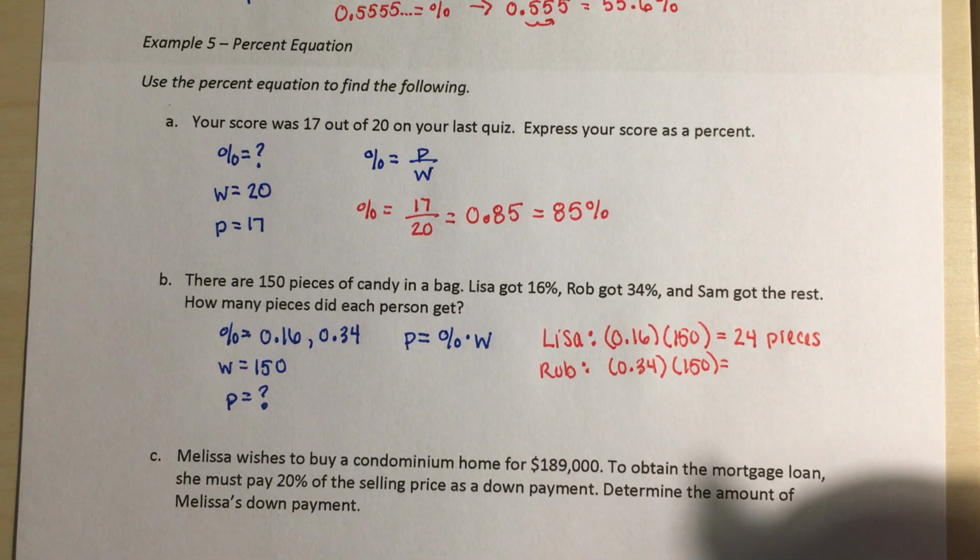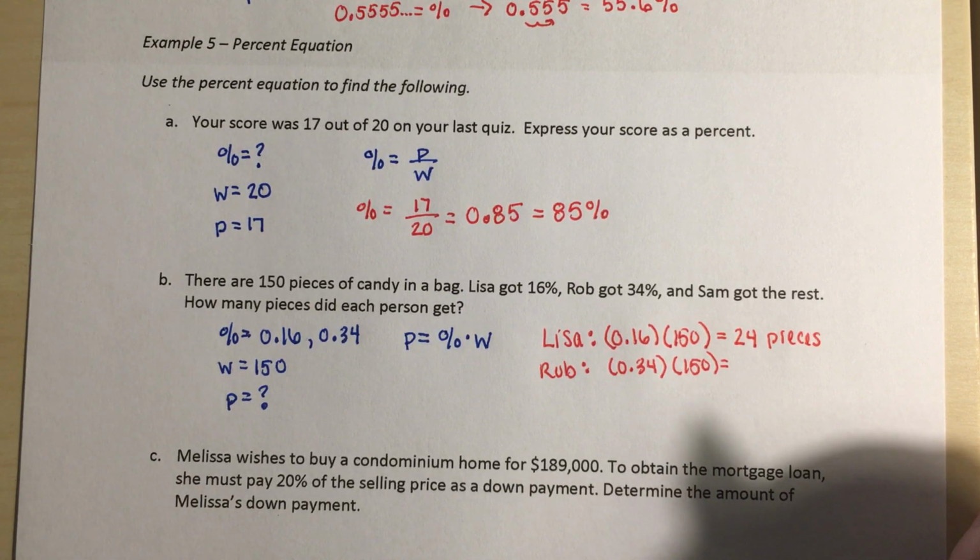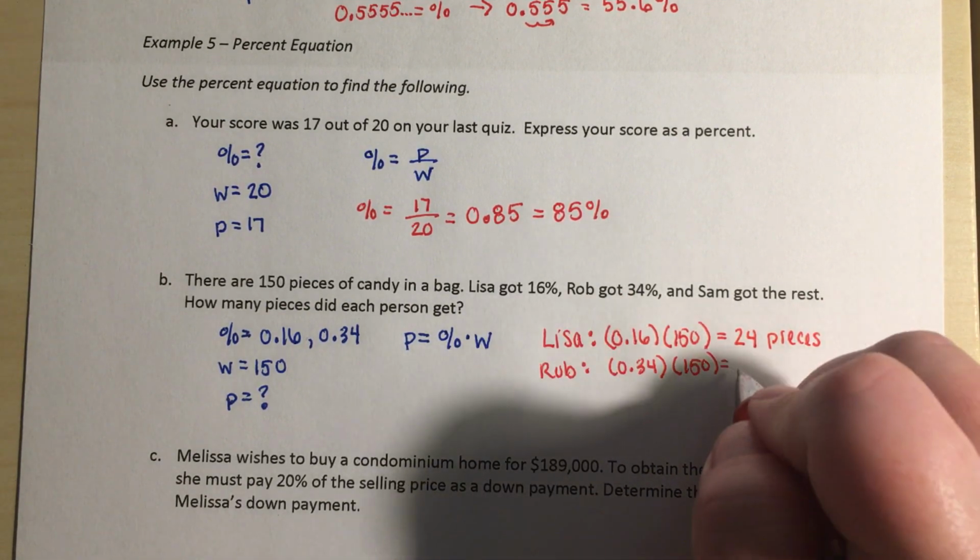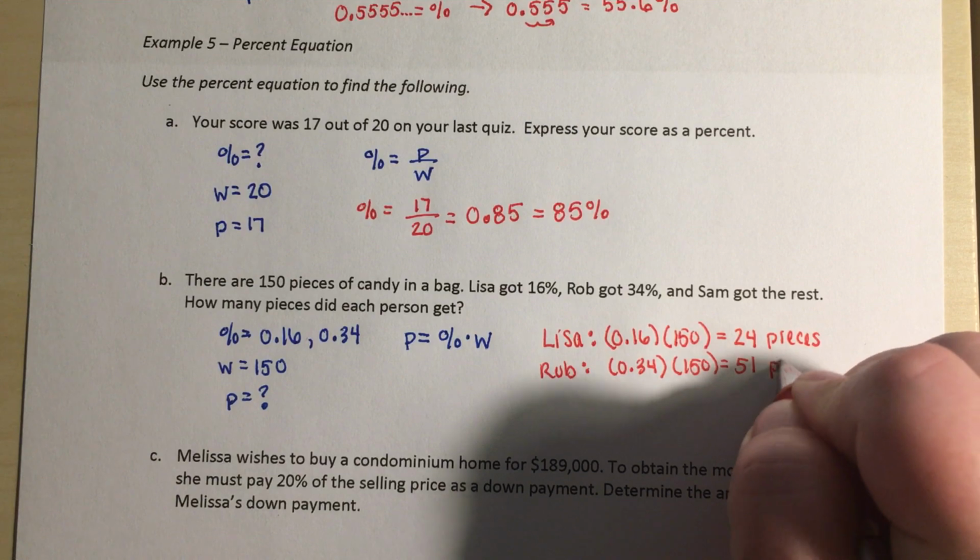As we're doing these calculations, I've worked ahead, so I'm not typing them into a calculator as I go, but you're definitely going to be doing so as you work through these problems. Even if it's just a basic calculator that can do division, you'll want to have it handy. So 0.34 times 150 is 51 pieces.